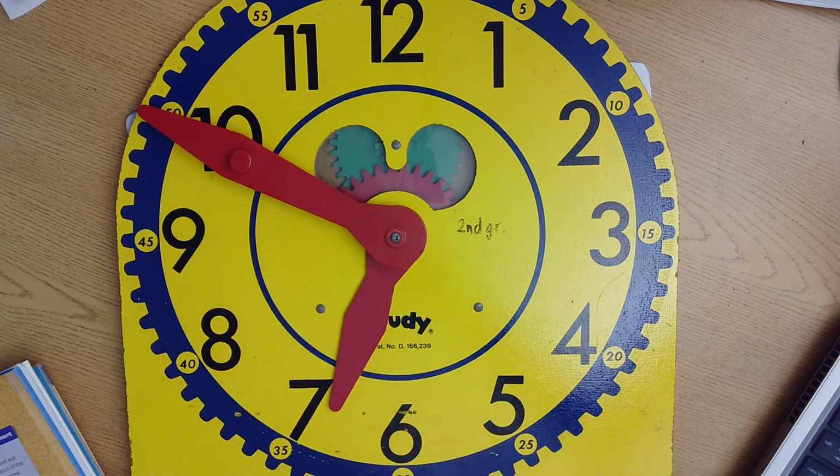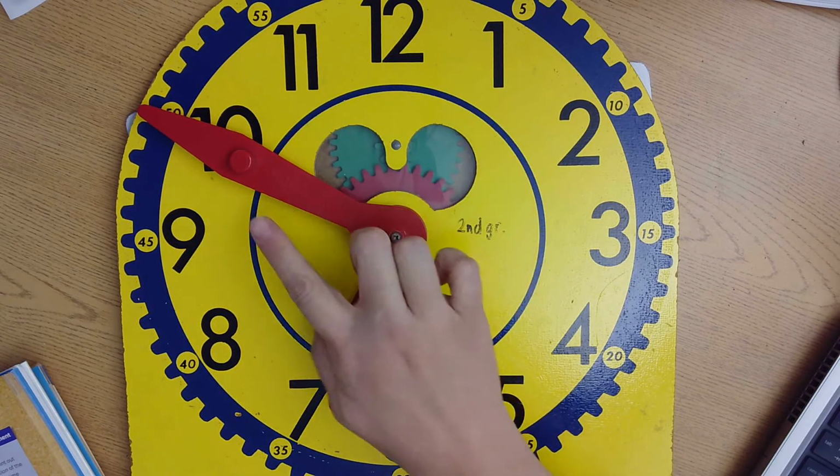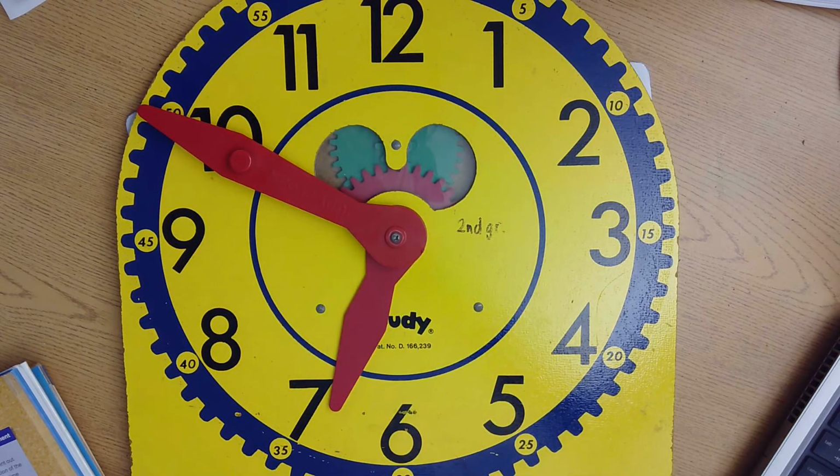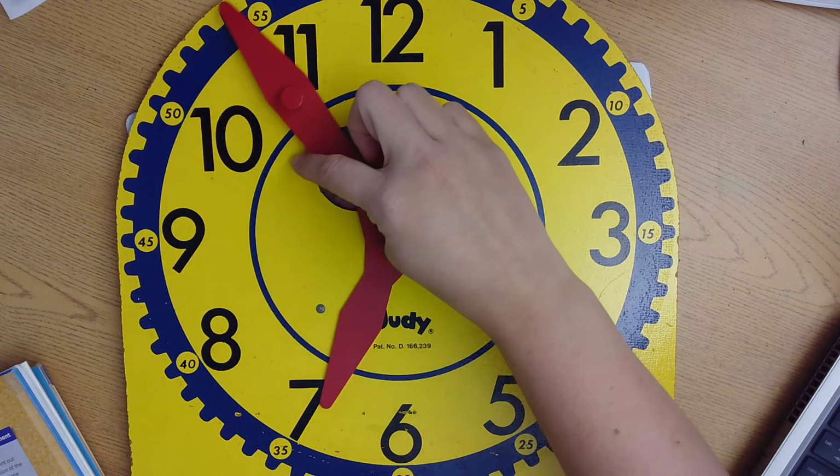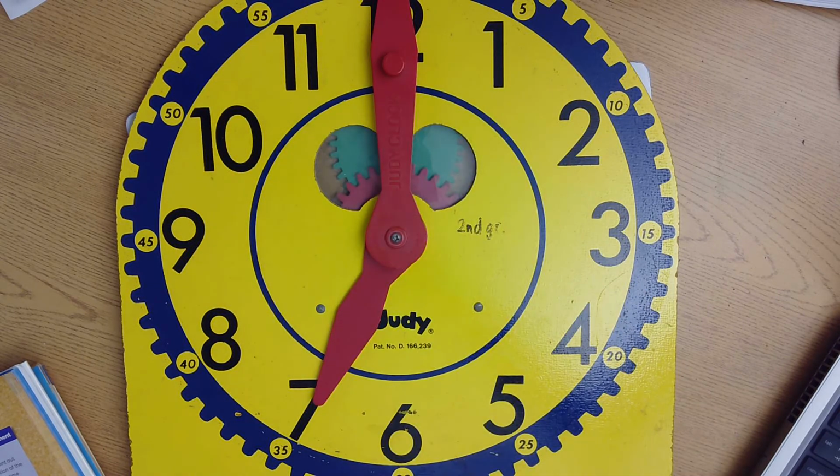I'm going to stop at the 10 this time. What do you notice about the hour hand? Well, I can see that it's almost 7 o'clock. It's about 7 o'clock. It's not quite there yet. Once my minute hand goes all the way to the 12, it will be 7 o'clock. Watch. There we go. 7 o'clock.